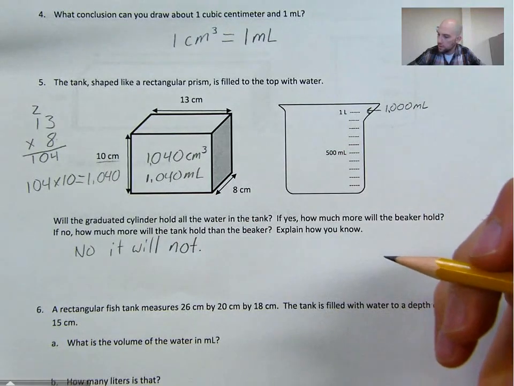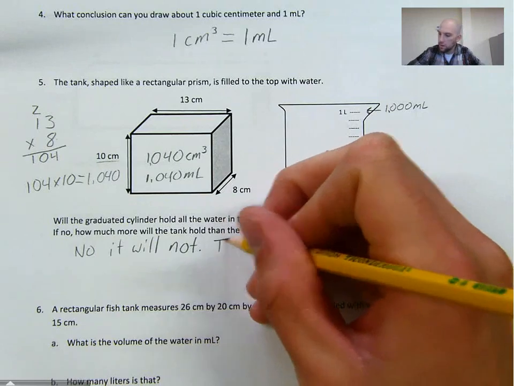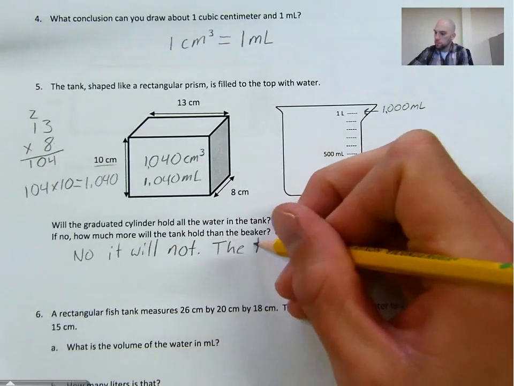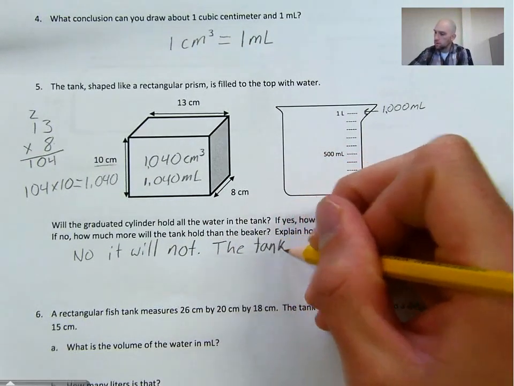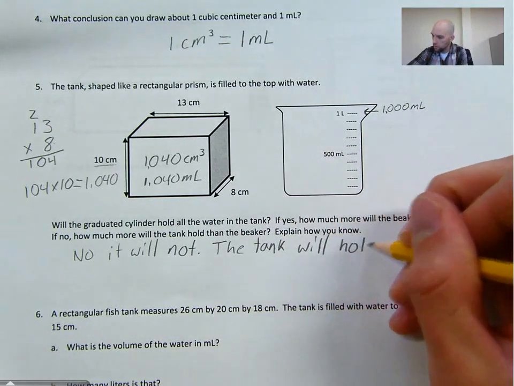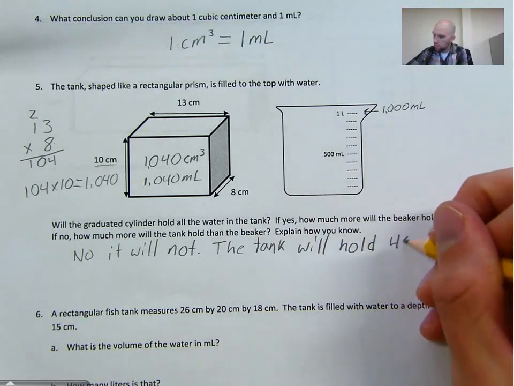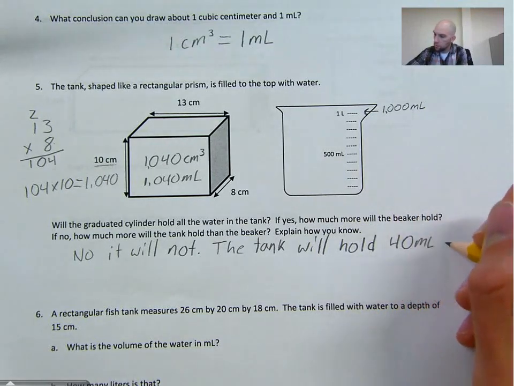And it says, how much more will the tank hold than the beaker? The tank will hold 40 milliliters more.